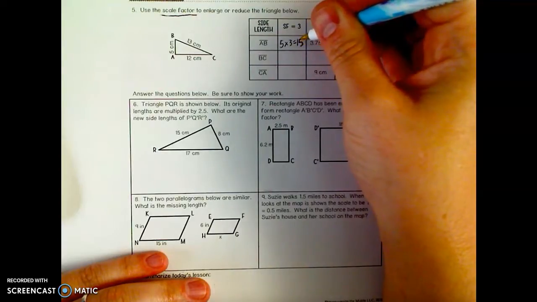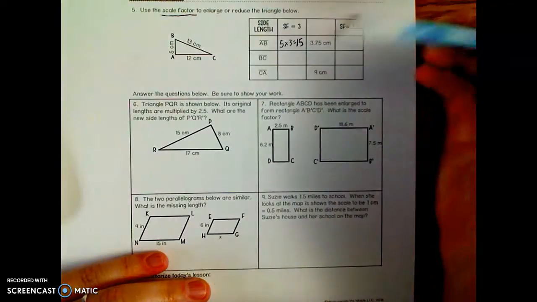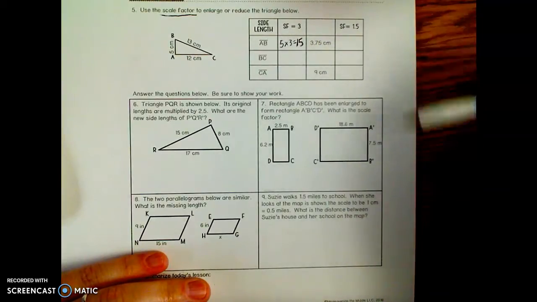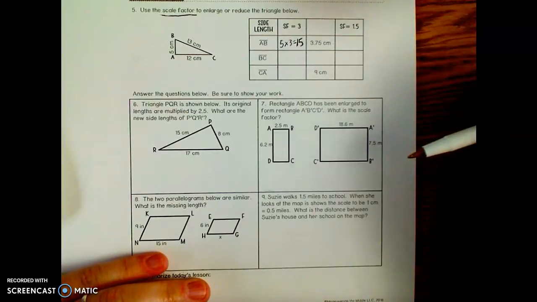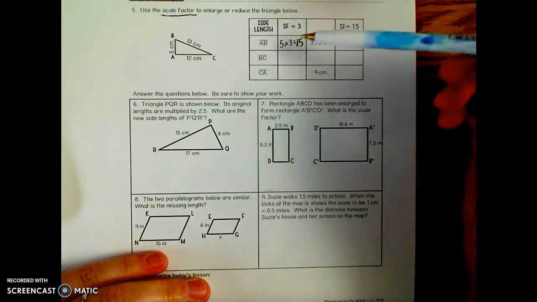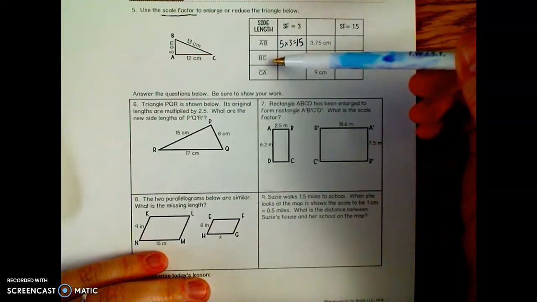Now you'll notice that I did show a little bit of work inside this box right here. That's because this is our notes. When we come back to this, we don't just want the answer, we want to know what we did so that we can do it again later, right? All right, so let's do the same thing with BC.